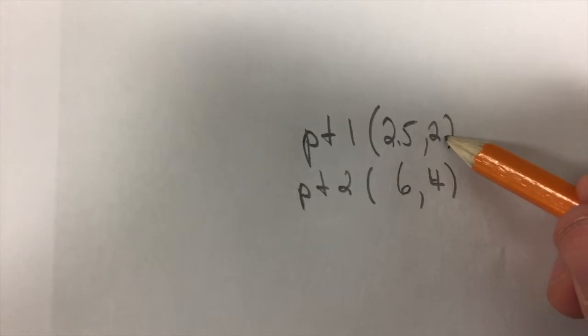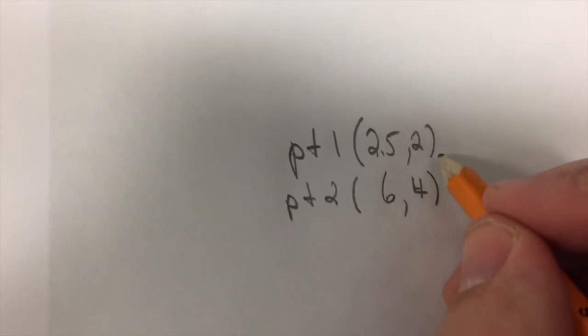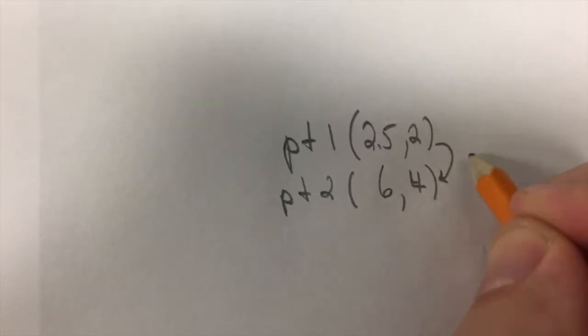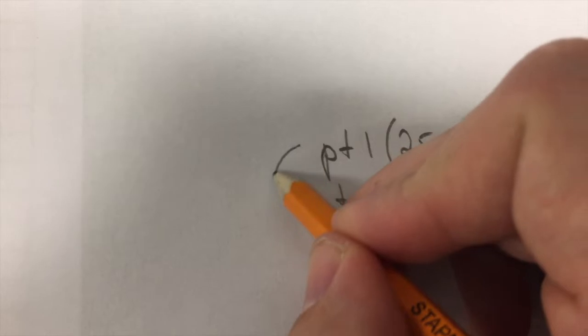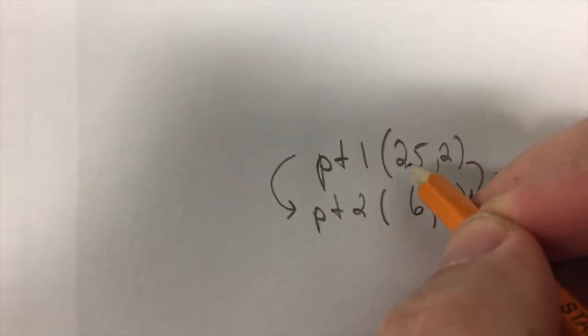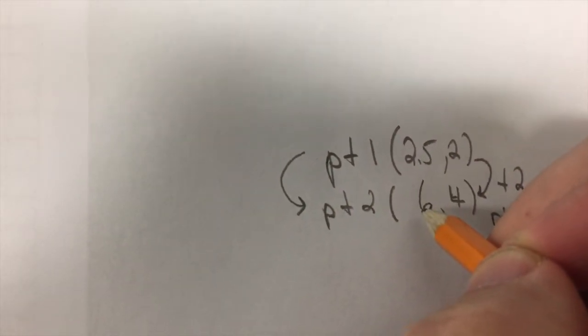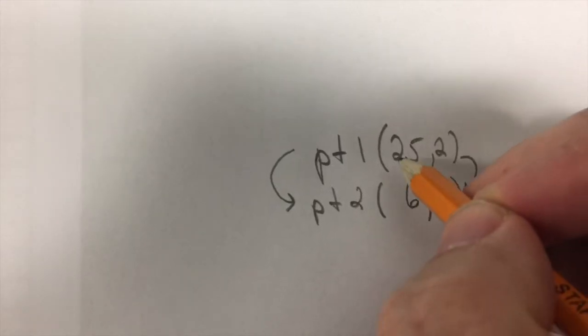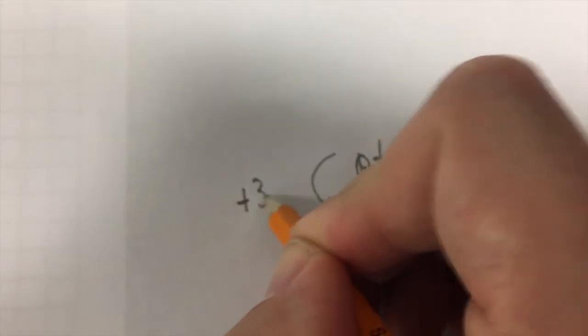I'm just going to take a look at these numbers though. I know that that point was at 2 and then it was at 4. That's an increase of plus 2. That's my rise. And my run over here goes from 2.5 to 6. If I grab my calculator and I do 6 take away 2.5, or I use mental math, I end up figuring out it's plus 3.5.